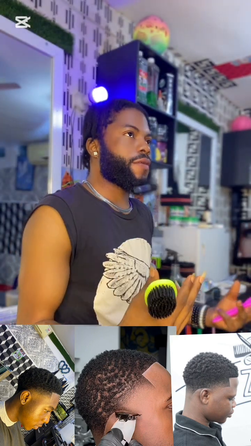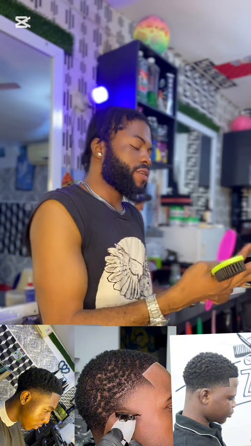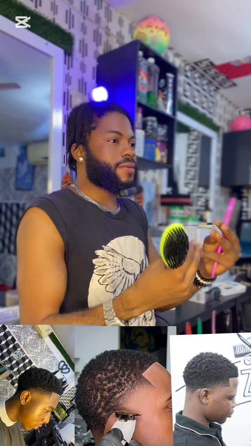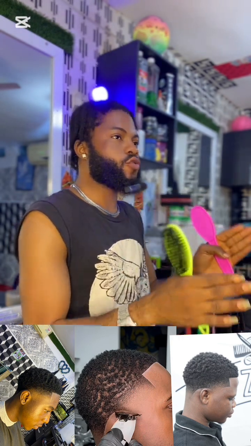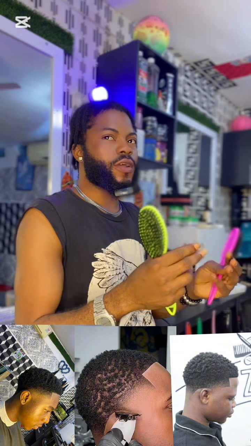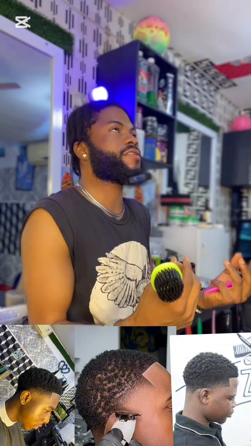Because nowadays someone will just walk to you and say, I want taper fade, I want taper fade. Sometimes low fade may suit him but he wants high fade, or maybe mid fade may suit him but he wants low fade. So you, the barber, you have to know all this so that you can explain to your client, because they don't really have much idea about these things.